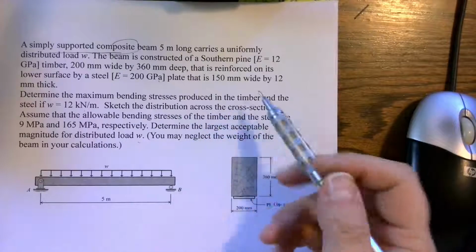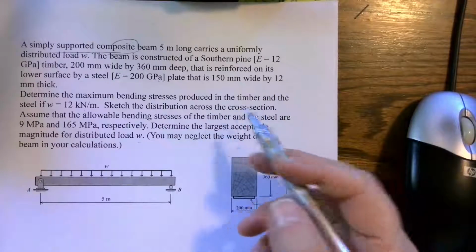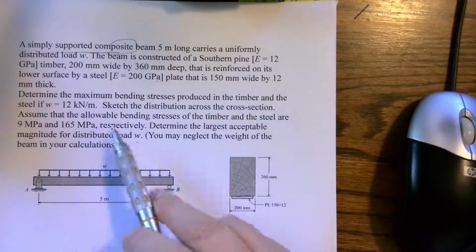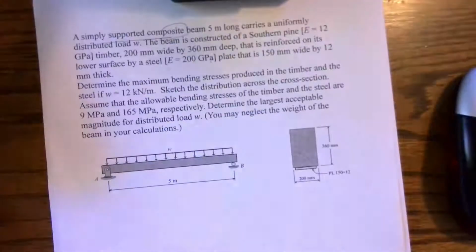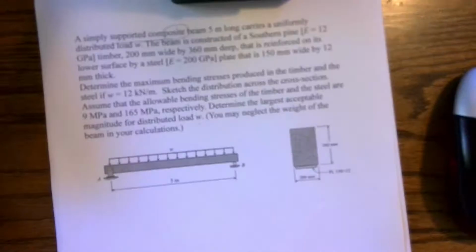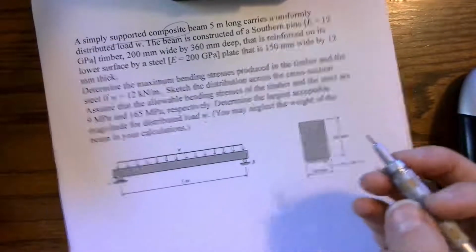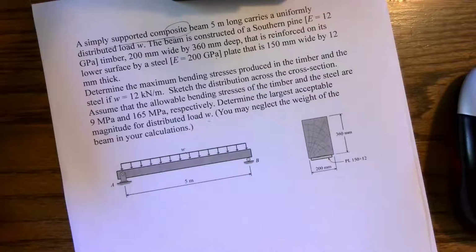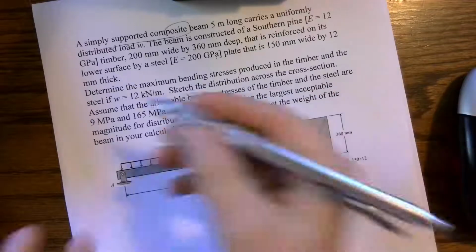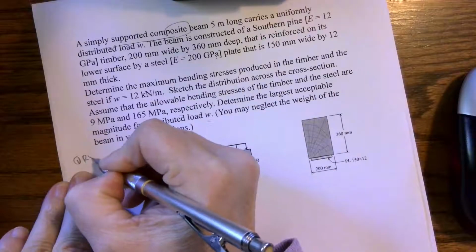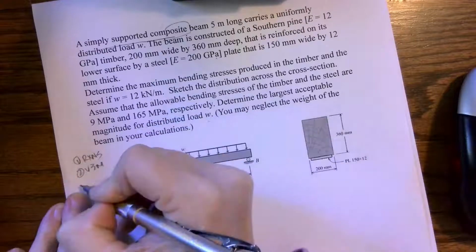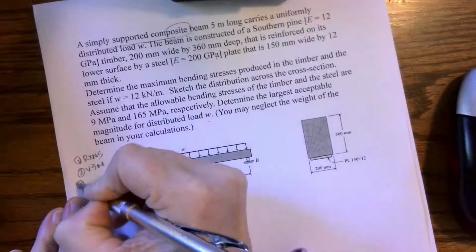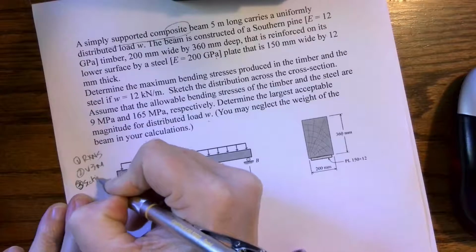Then we want to sketch it, and then we want to assume that we have allowable stresses and go back and determine, do we have the maximum W on here or not. So just like every single problem that we're going to do when we look at beams, whether it's bending or shear, typically we're going to have to start with finding reactions, drawing a shear and moment diagram, looking at section properties. So 3 is section properties.